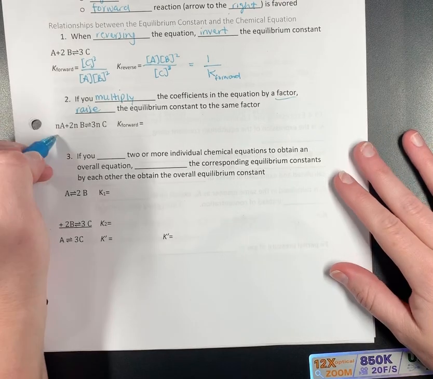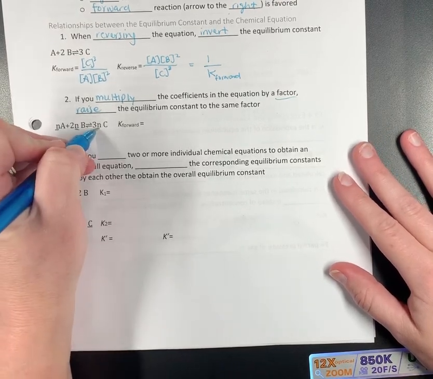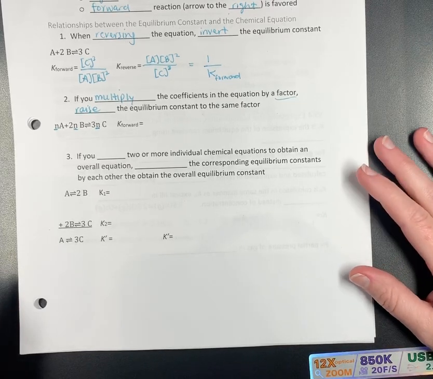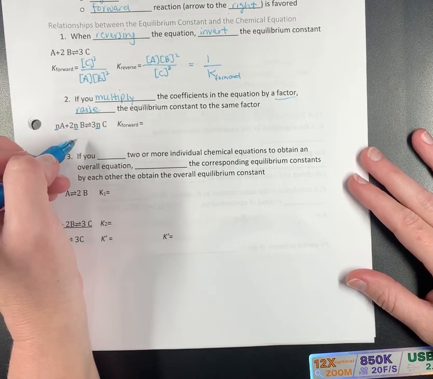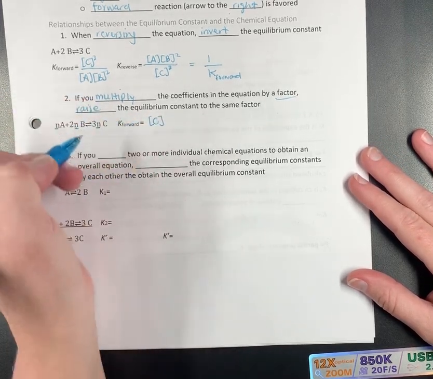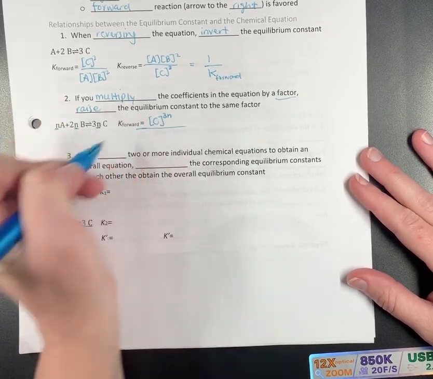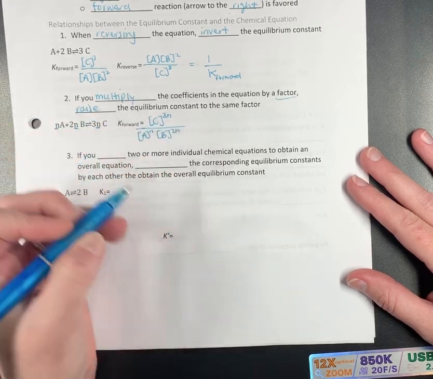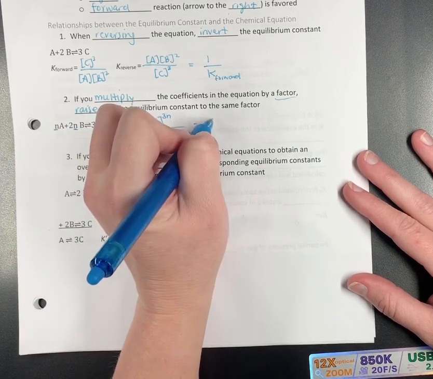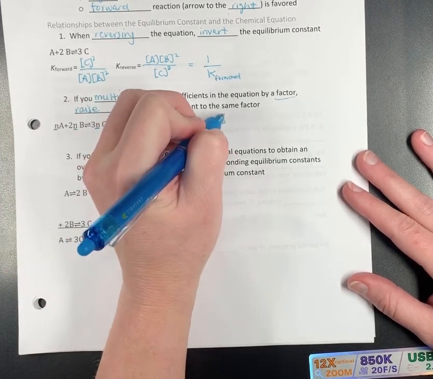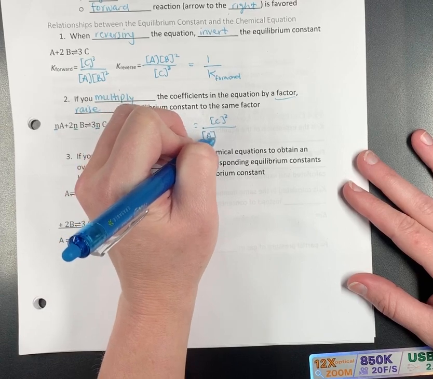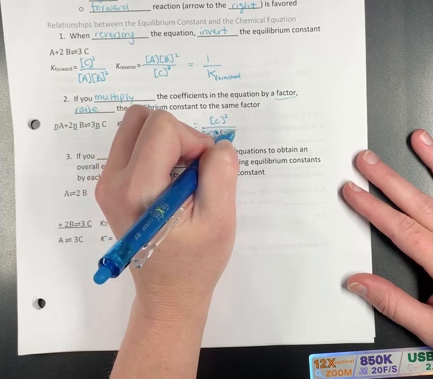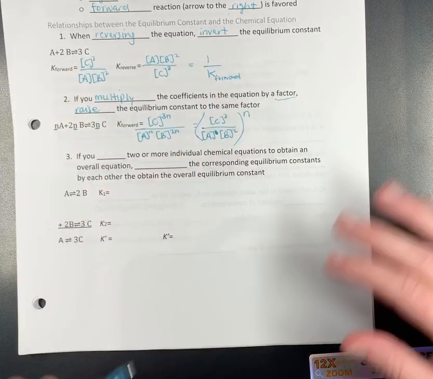If you were multiplying this by some factor n, maybe it's 2, K forward would then be C to the 3n, A to the n, B to the 2n. Or you can simplify it out. That's not a 2, there's the 2. You can do it like that.